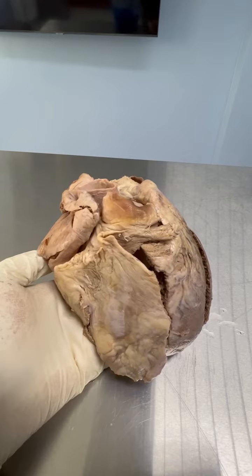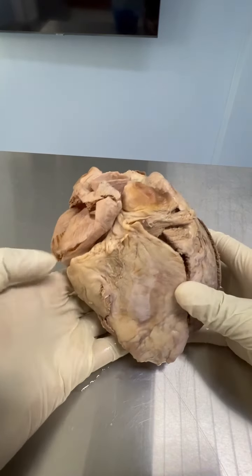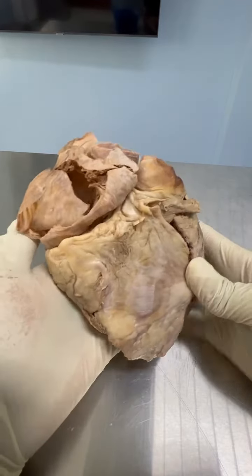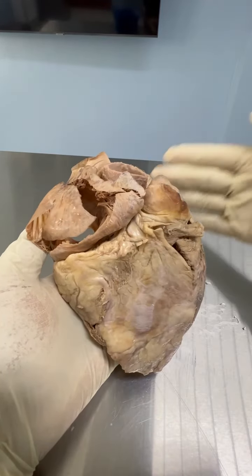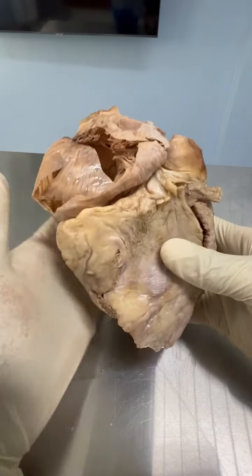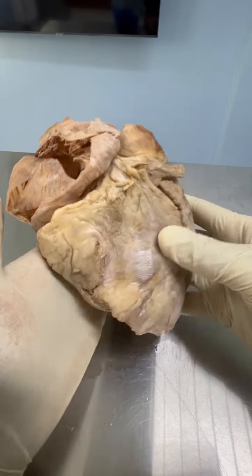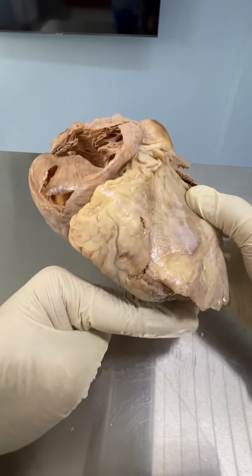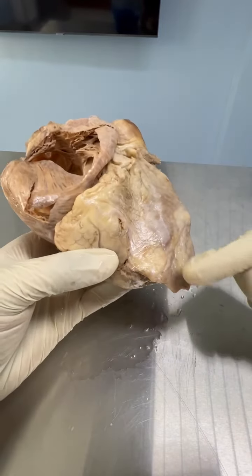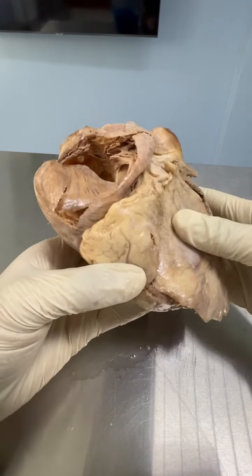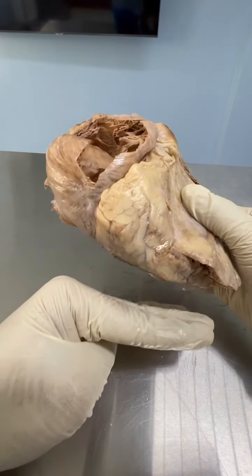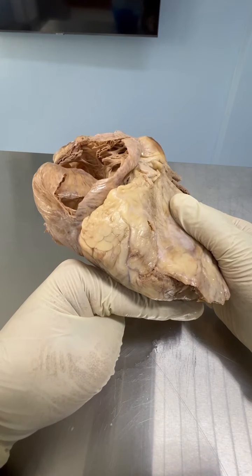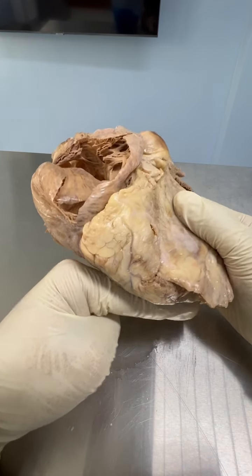The heart has 4 chambers. So this is the anterior portion, posterior portion, the right side, and the left side. This particularly is the inferior portion of the heart, the apex part of the heart. Your heart sits at the diaphragm, the main structure for respiration, diaphragm.